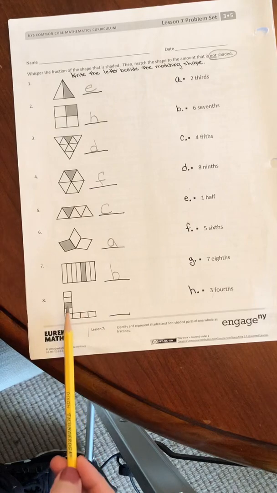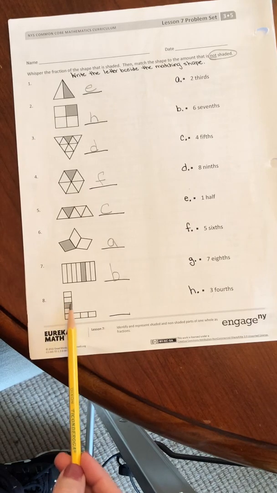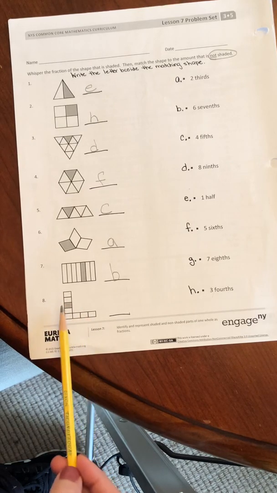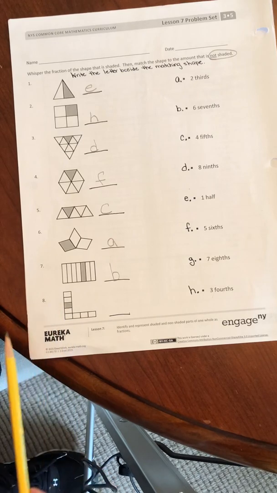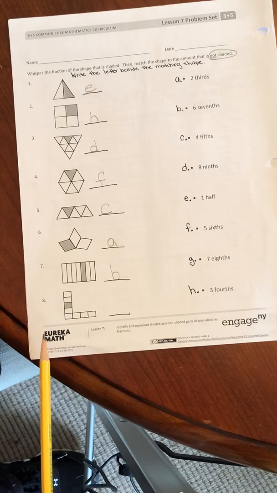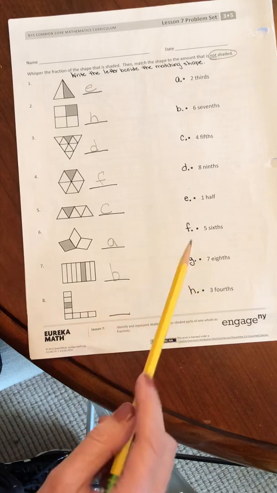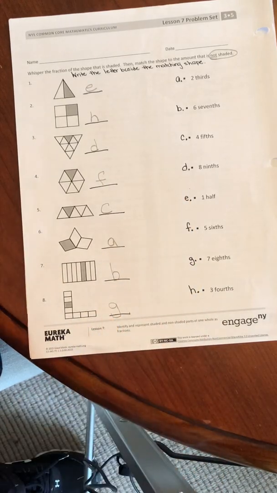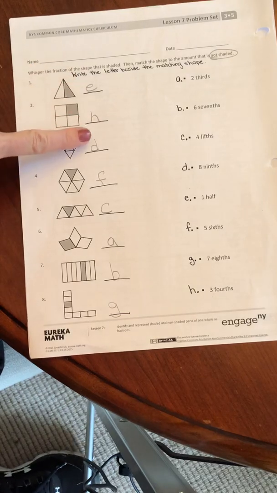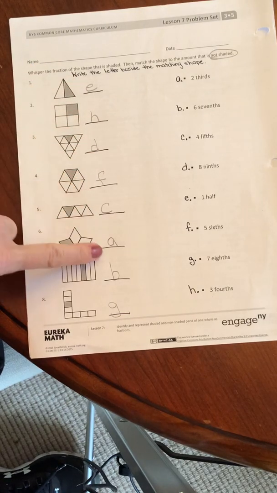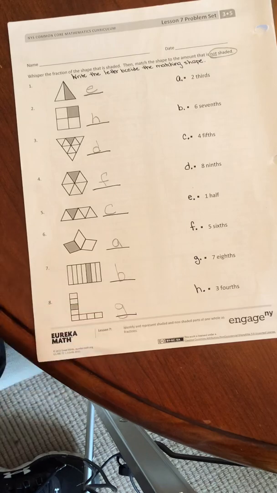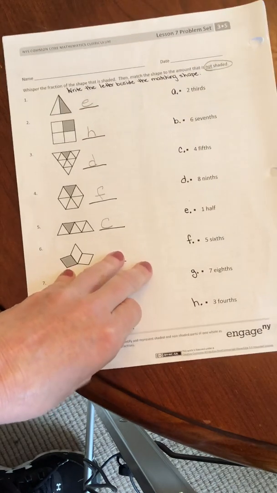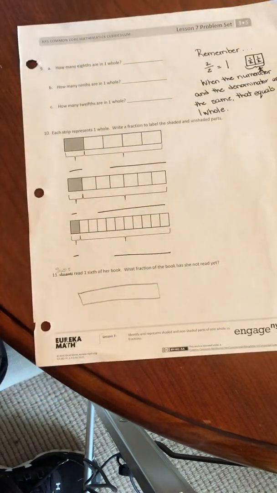And number 8, how much is shaded? 1, 2, 3, 4, 5, 6, 7, 8. 1/8. So how much is not shaded? Is 7/8. So that's G. Okay? So your answer should have been E, H, D, F, C, A, B, and G. Okay? So that was the first part of our problem set.